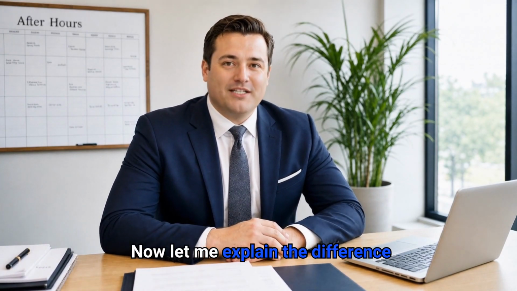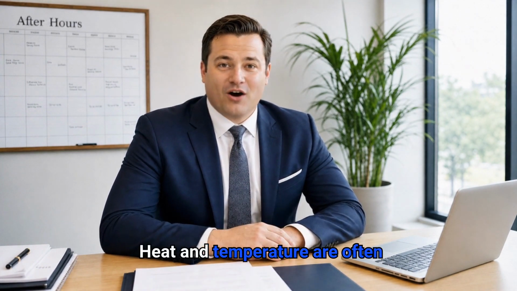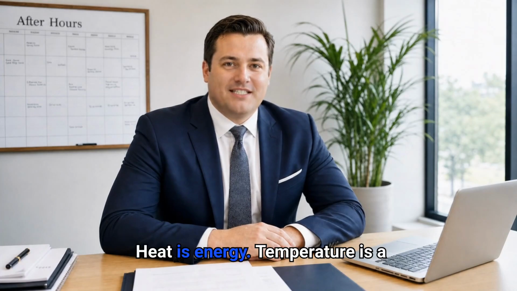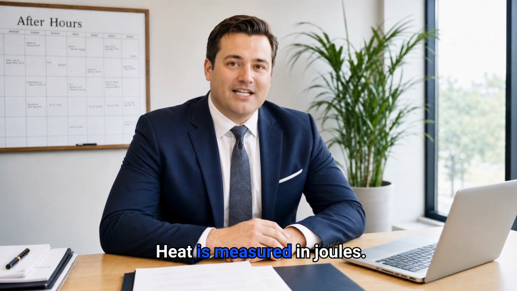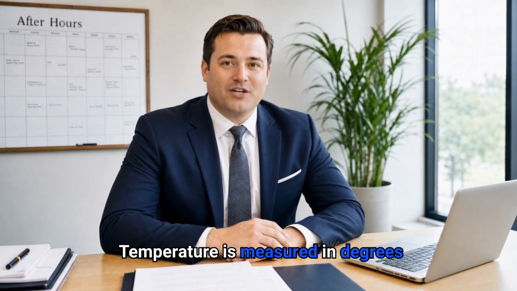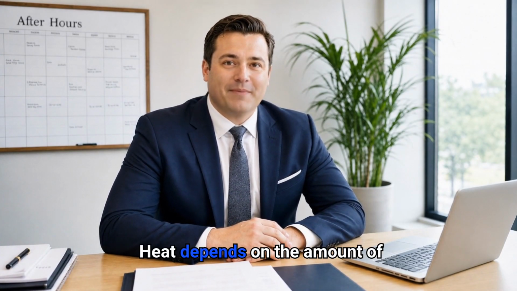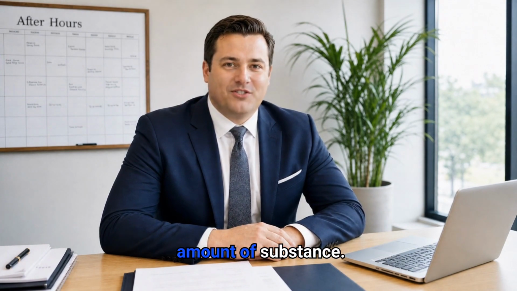Now let me explain the difference between heat and temperature. Heat and temperature are often confused. Heat is energy. Temperature is a measure of energy. Heat is measured in joules. Temperature is measured in degrees Celsius or Kelvin. Heat depends on the amount of substance. Temperature does not depend on the amount of substance.